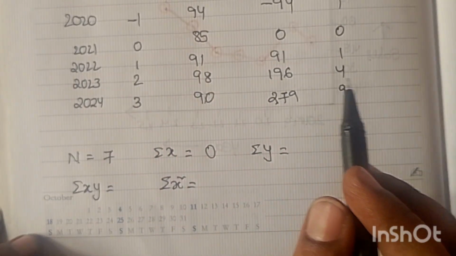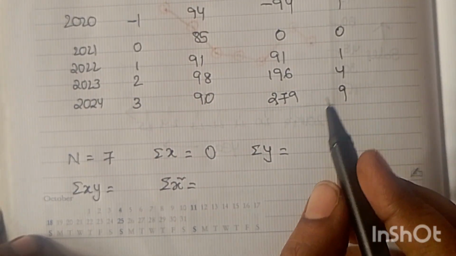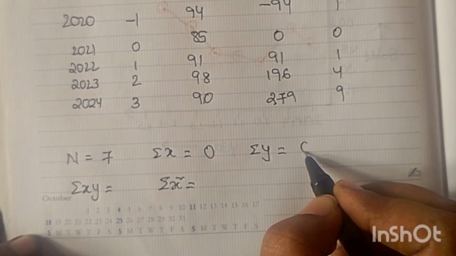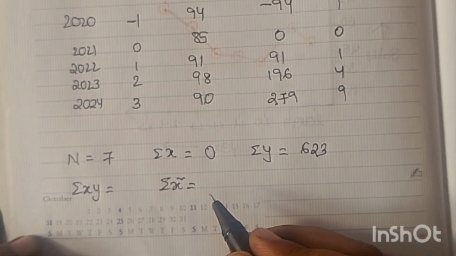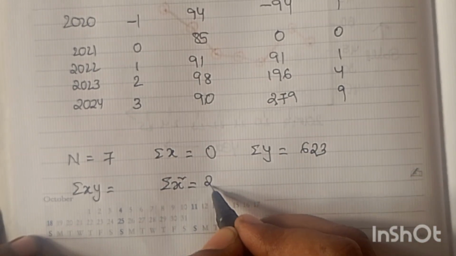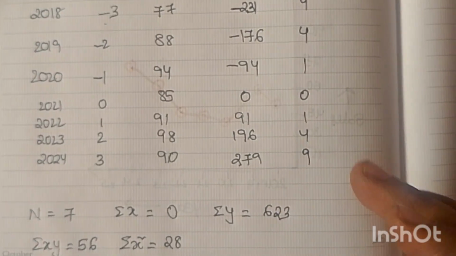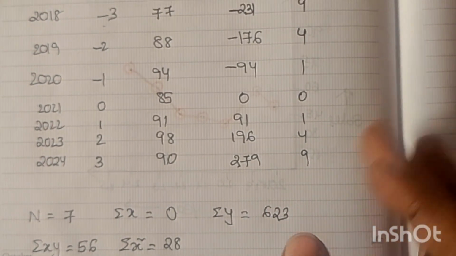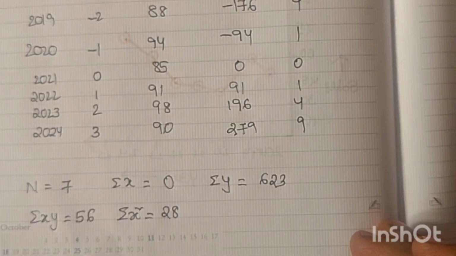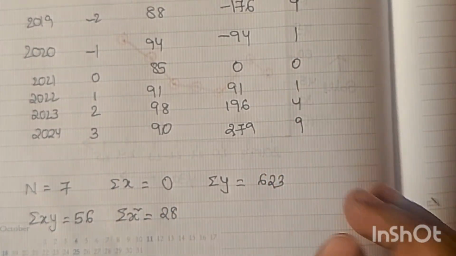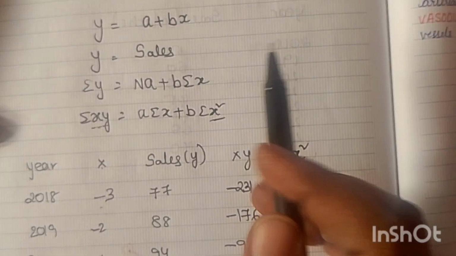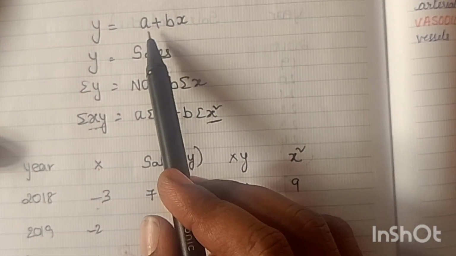And sigma y is equal to 623, sigma x square is equal to 28, and sigma xy is equal to 56. Go through your whole calculations and check the answers. Once we calculate these values, we can substitute in the above equations, and then only we can get the values of a and b.